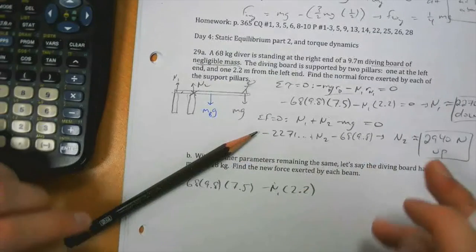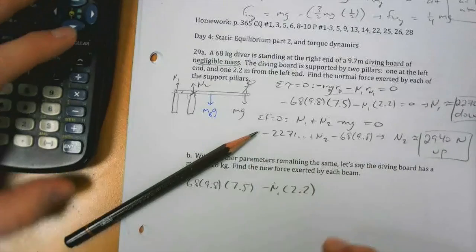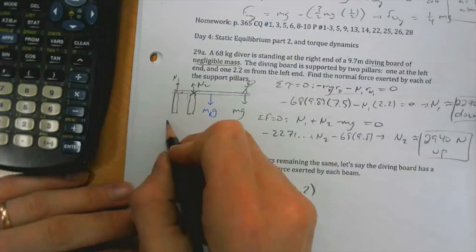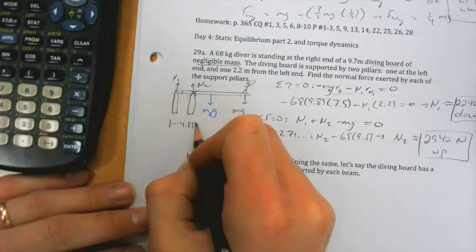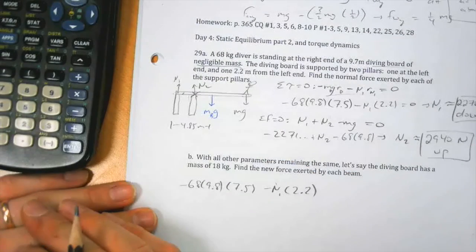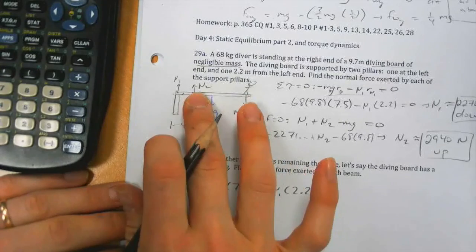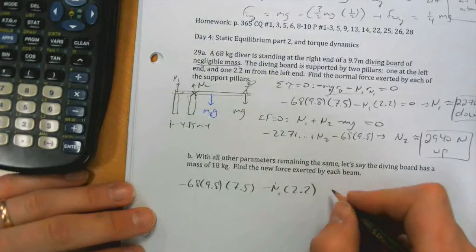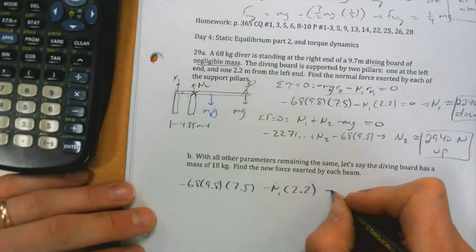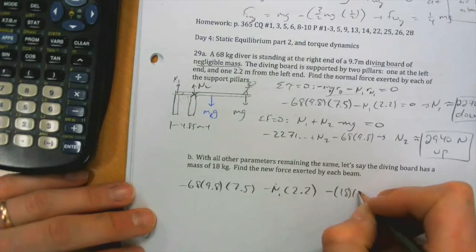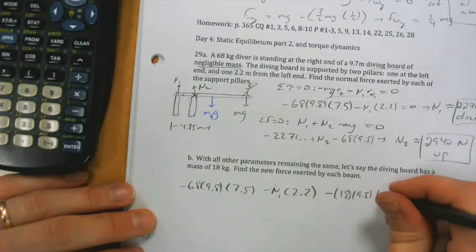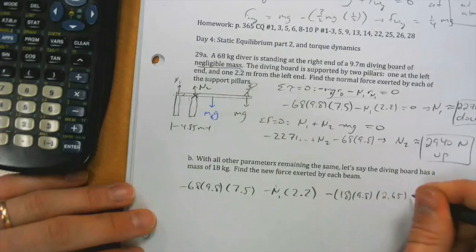So that would be a distance 9.7 over 2 from the end, which is 4.85 meters. So its distance from this pivot point would be 4.85 minus 2.2. So then we have minus mass of the diving board times 9.8 times 4.85 minus 2.2, which is 2.65.